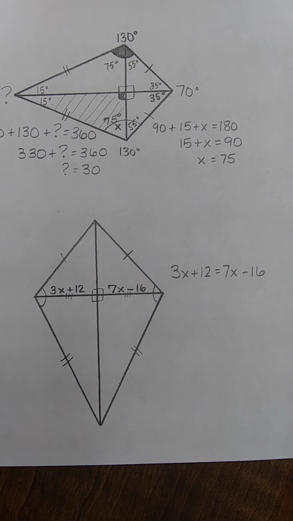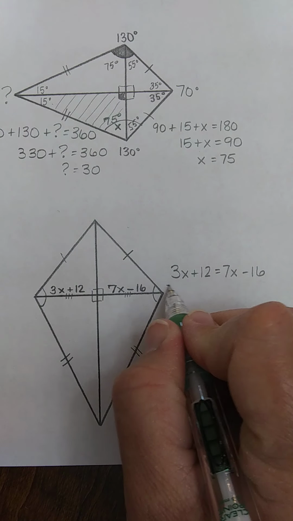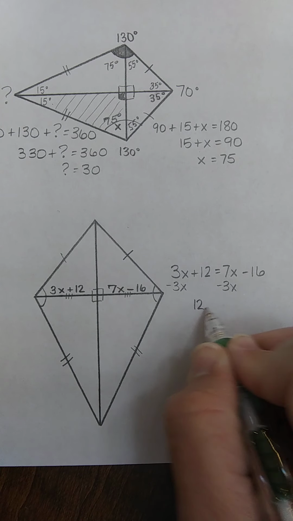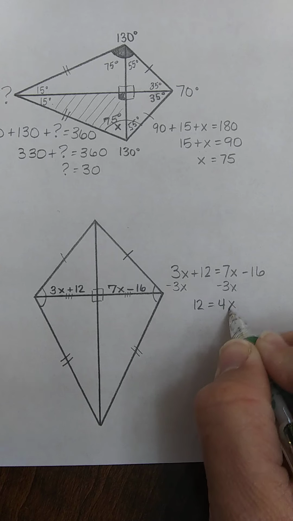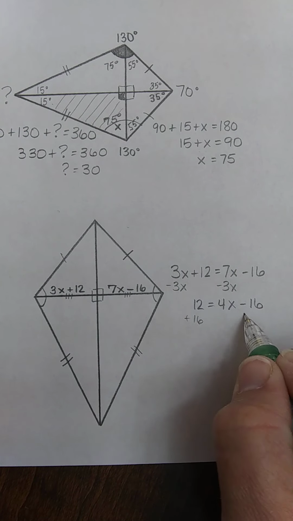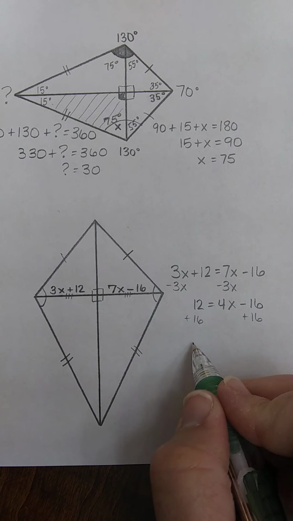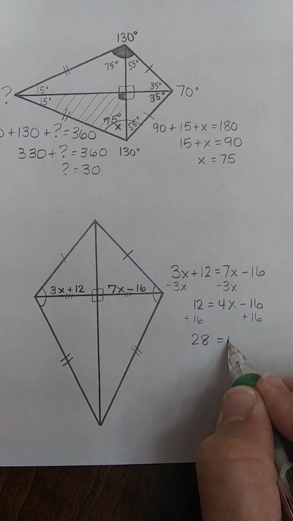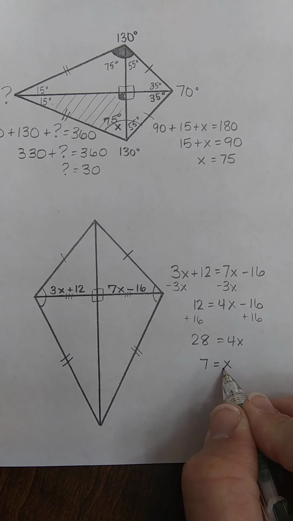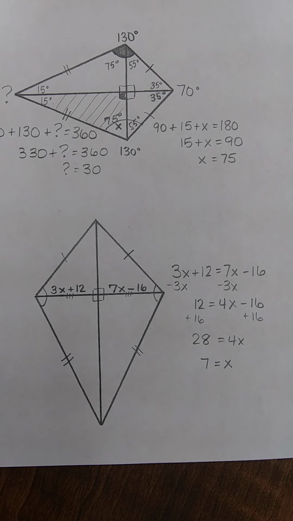We have the variable on each side of the equal sign, so pick one of them to do its opposite. And we'll begin solving. So we'll bring down our 12. That gives us 4x. Bring down minus 16. We're going to add our 16 to get away from the x. So let's see, 28 is equal to 4x, divide by our 4, and 7 is the value of x.